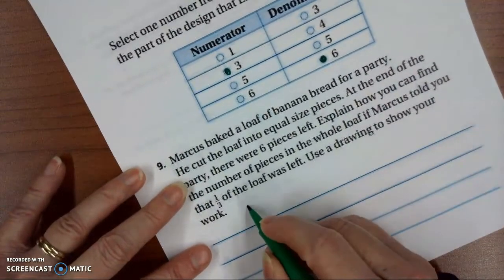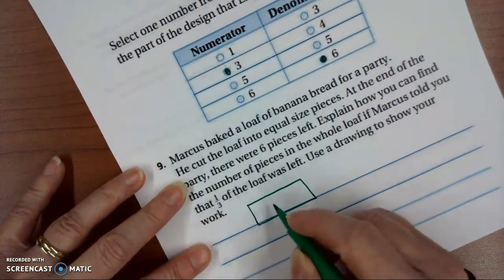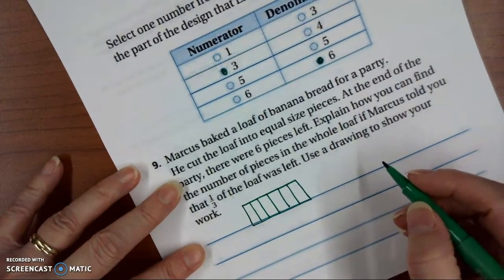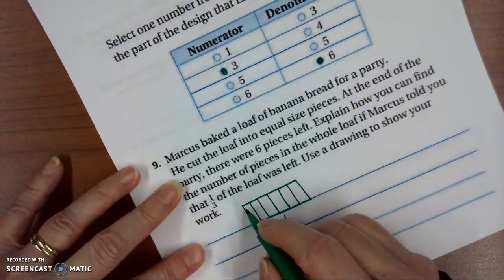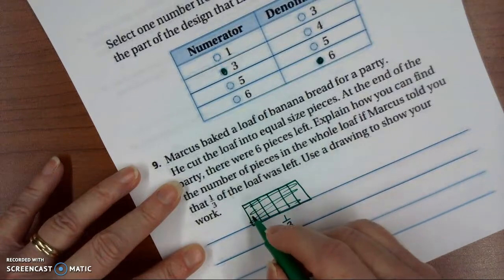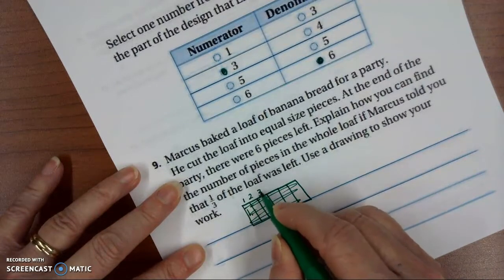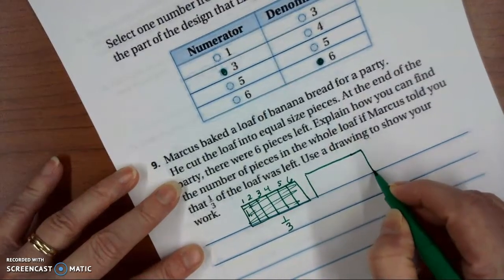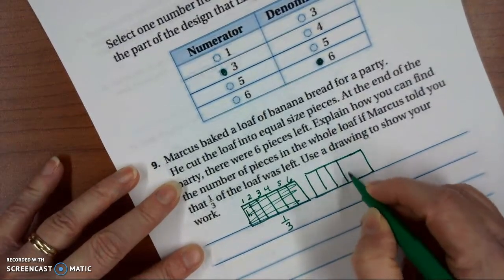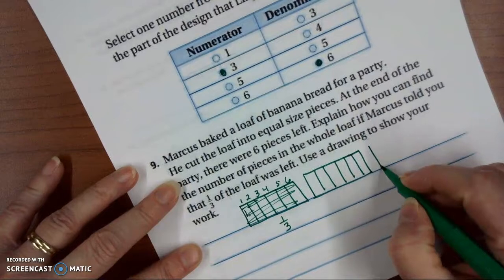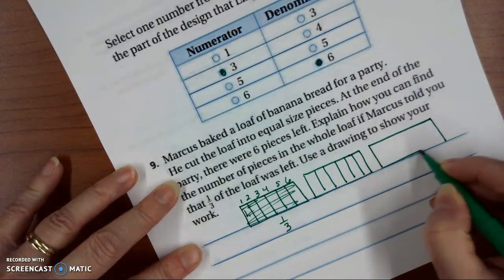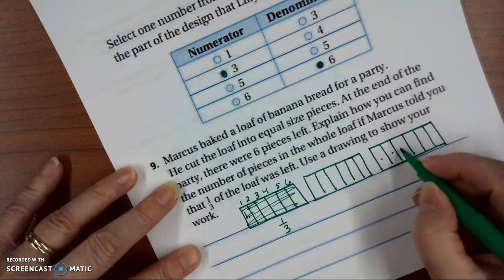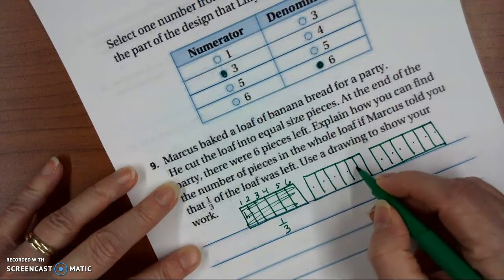Right, so if this represents 1/3, and if this represents 1/3, and this is what was left, 6 pieces, 1, 2, 3, 4, 5, 6, and another piece like this, you'll have to pretend that these are perfectly divided equally. 1, 2, 3, 4, 5, 6.